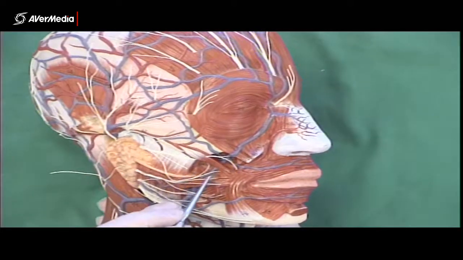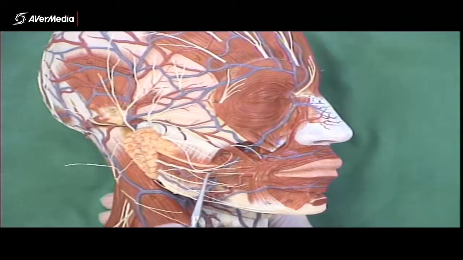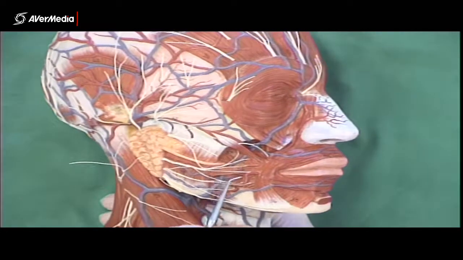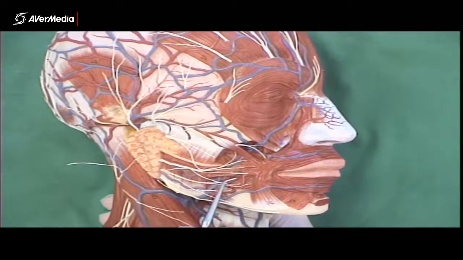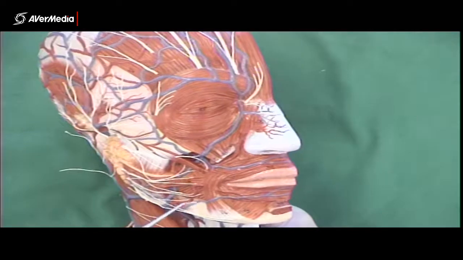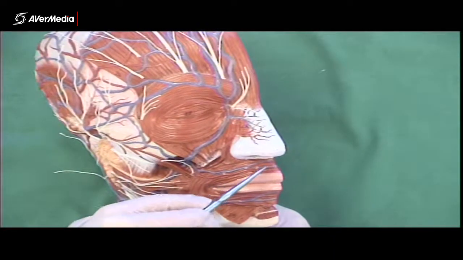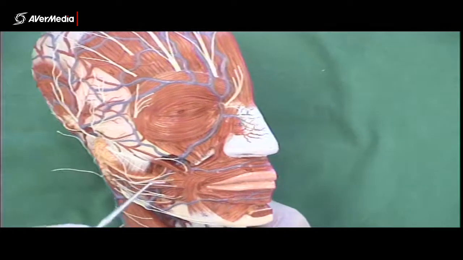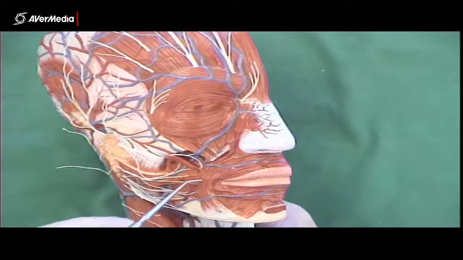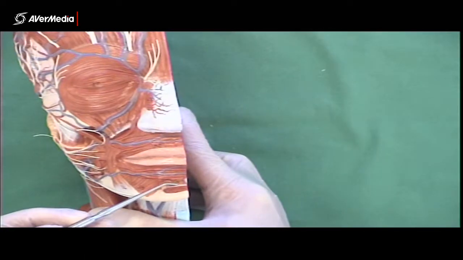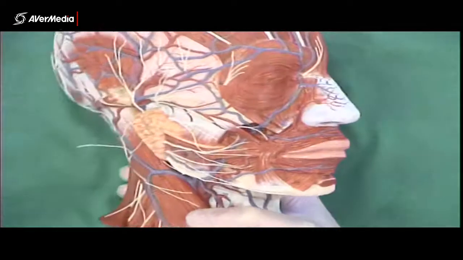But we can see buccinator here, risorius travelling across, buccinator there, and being more superficial, and then a bit more buccinator here. So that one's quite clear, buccinator and risorius there. Then we can see orbicularis oris running around the mouth. Depressor anguli oris, depressor labii inferioris, and mentalis. So those three pretty clear on this one.